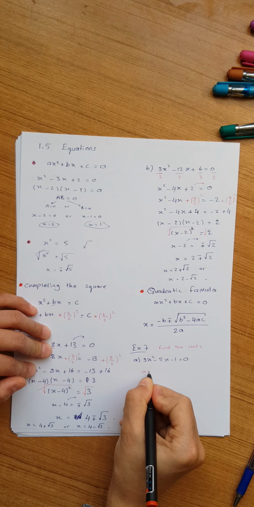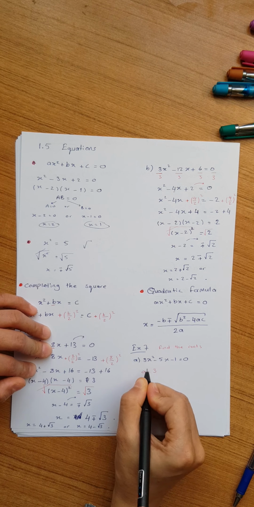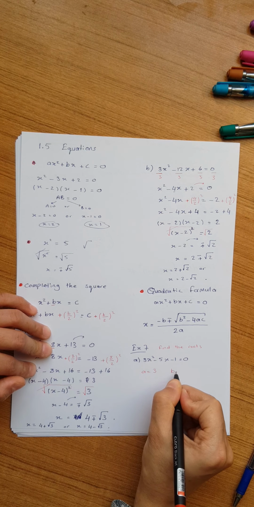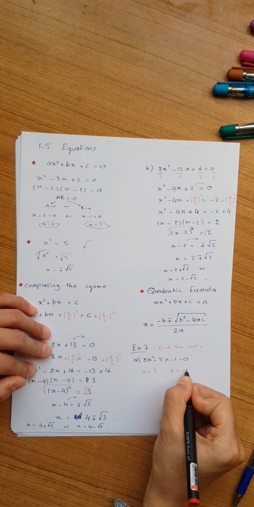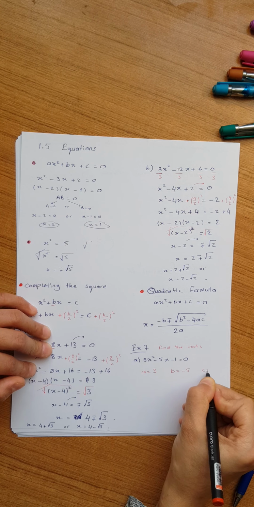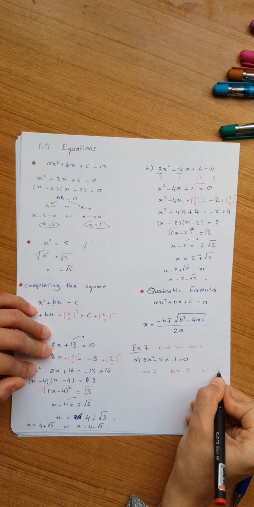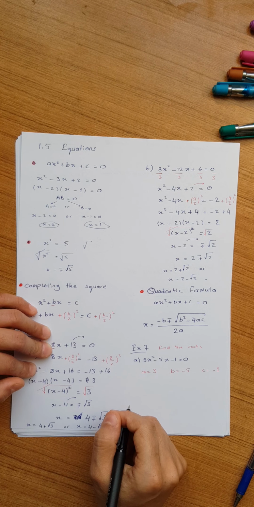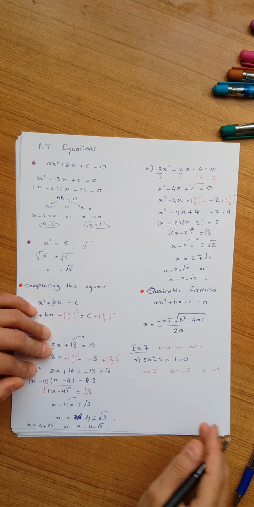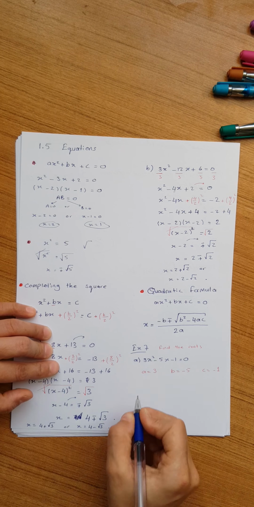So what's a? A is equal to the coefficient of x squared, that's 3. B is equal to the coefficient of x, that's minus 5. And c is equal to the number that we have got here, it is minus 1. So these ones are the coefficients, the numbers that we have got. Now we are using quadratic formula.